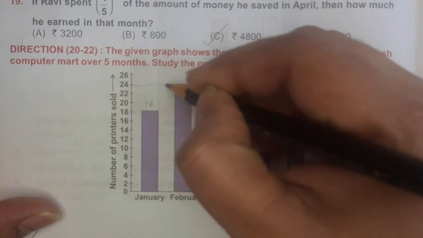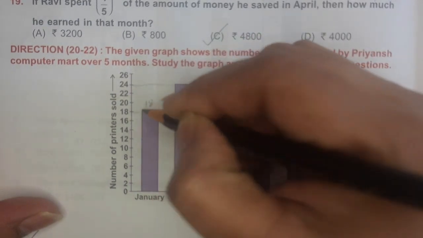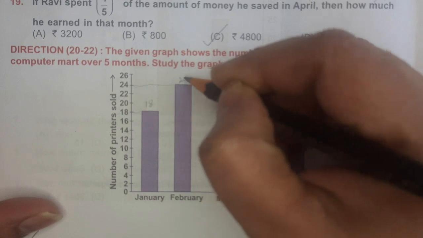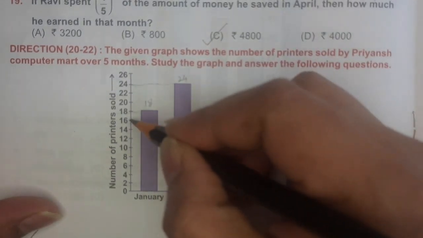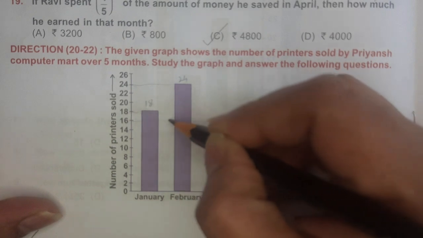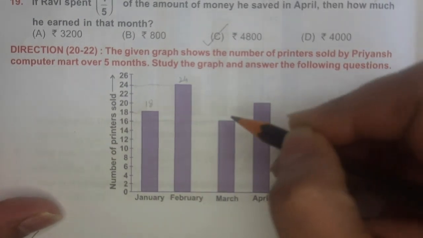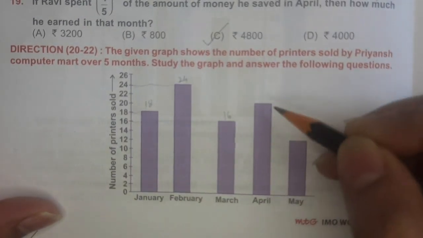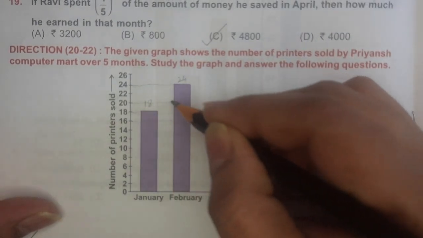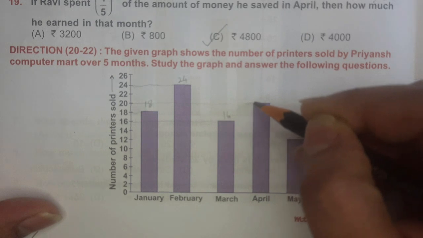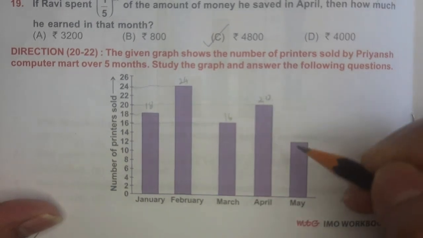Let me draw a line. So this is 24. And in March, let me draw a line. This is 16. And in April, if I draw a line, this is 20.